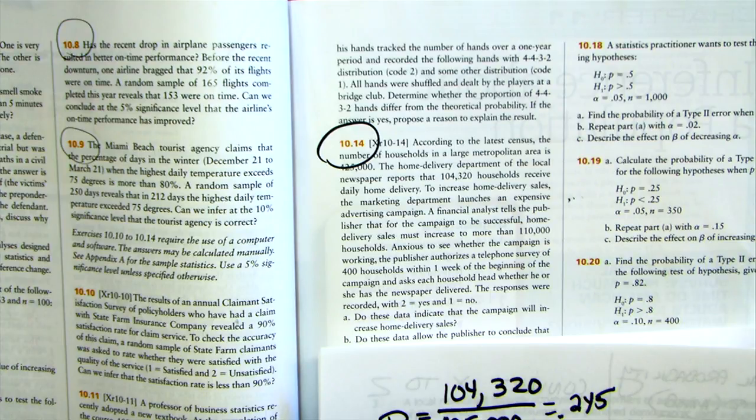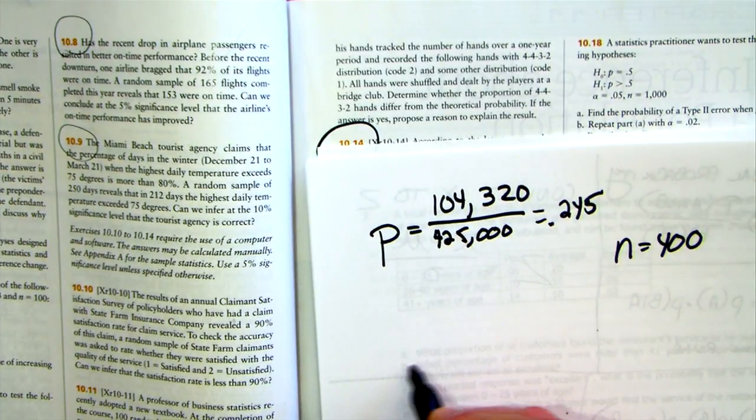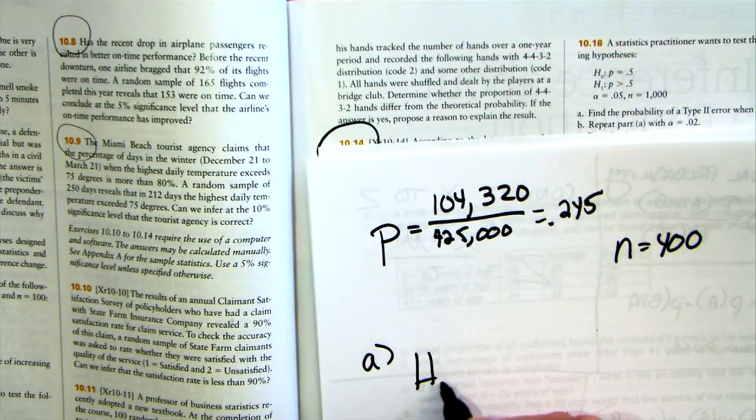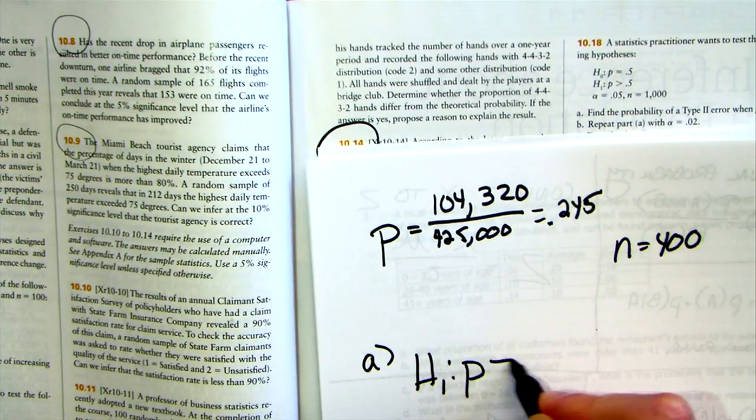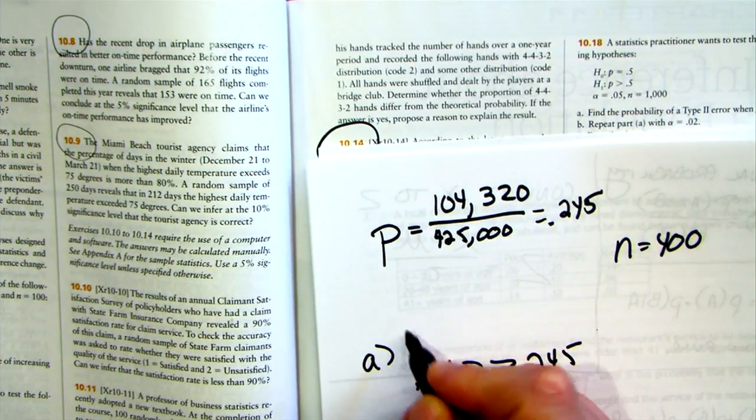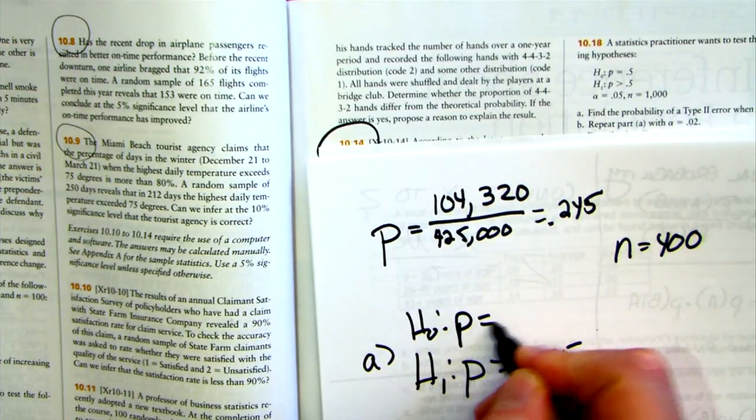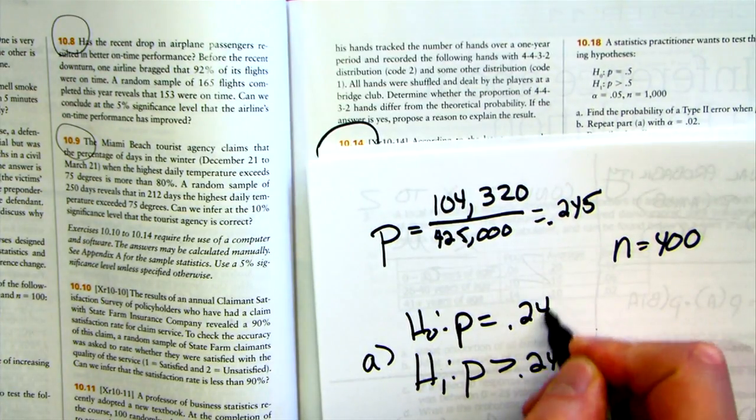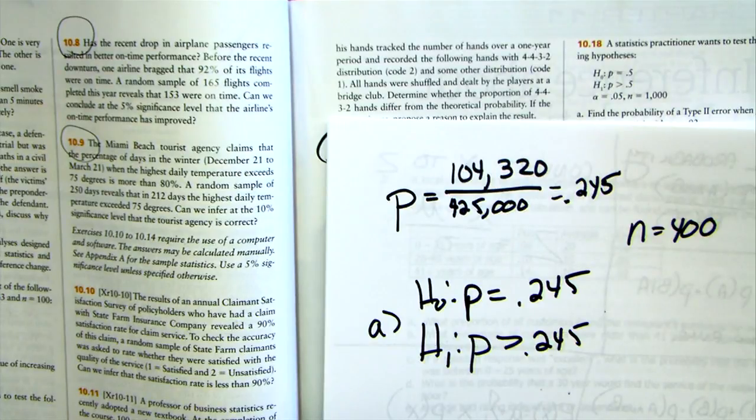So what am I trying to prove? What am I trying to prove about market share? That it went where, Malik? It increased, right? So it's currently 24.5%. For part A, I'm just trying to say that it went over 24.5%. Does that make sense? That's what I'm trying to prove.